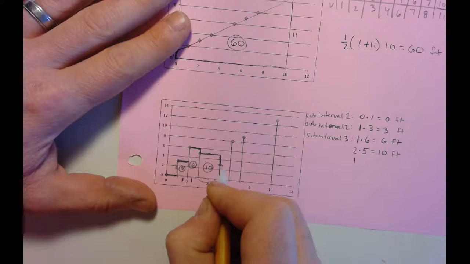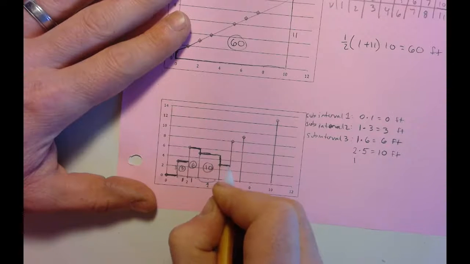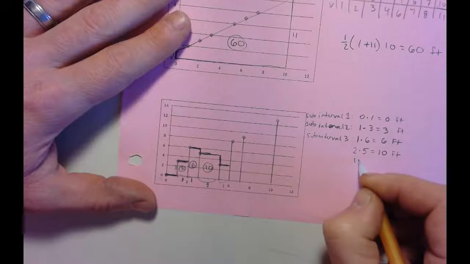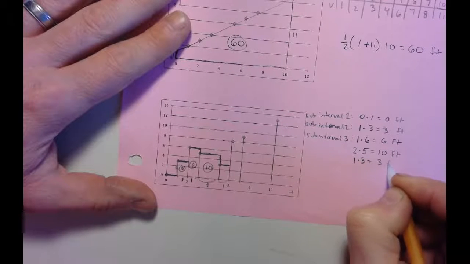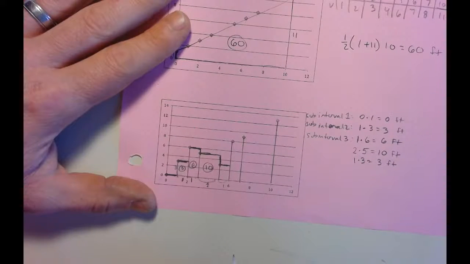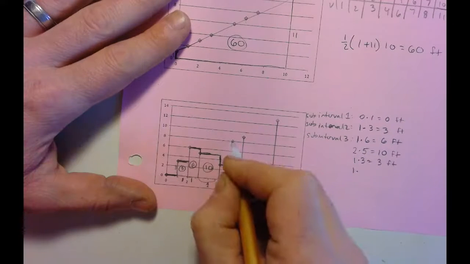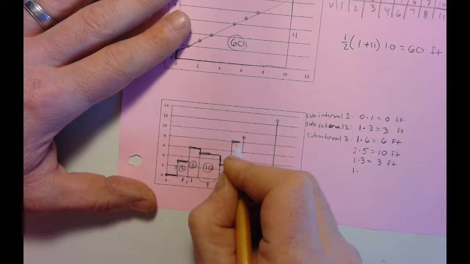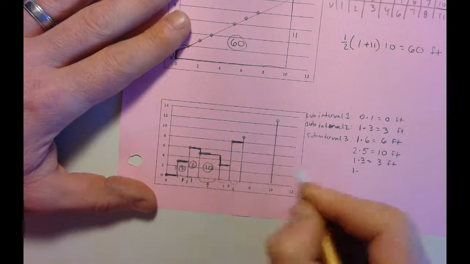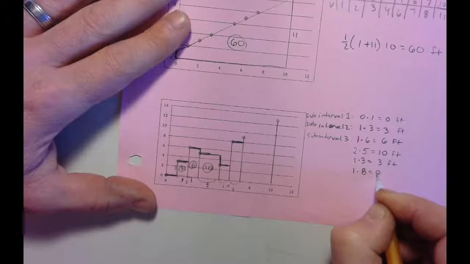If we assume that we maintain this left velocity throughout the entire interval, then we've traveled 3 feet. This is a length of 1. If we assume that we maintain this left endpoint's velocity of 8, that means we've traveled 8 feet.